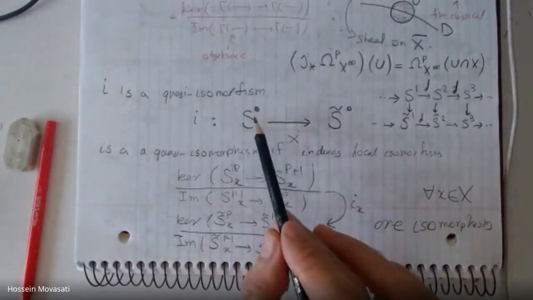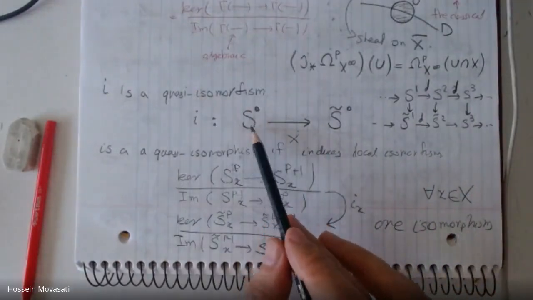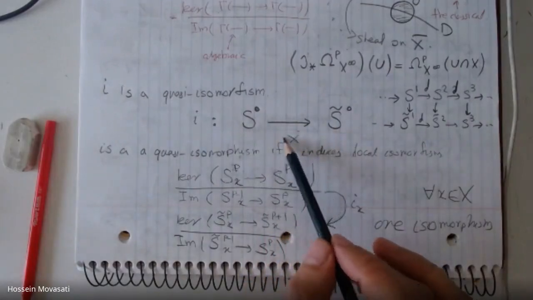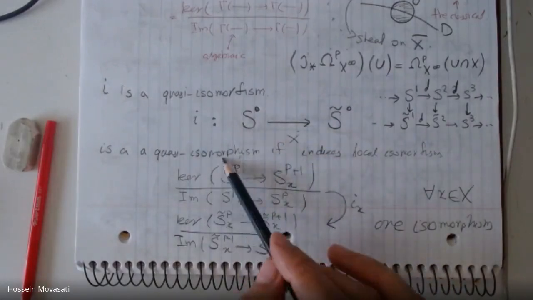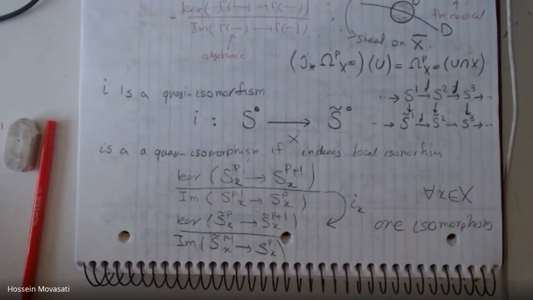So a morphism between two complexes of abelian groups on a manifold X is a quasi-isomorphism if, when you form the cohomologies locally around points, you get an isomorphism.